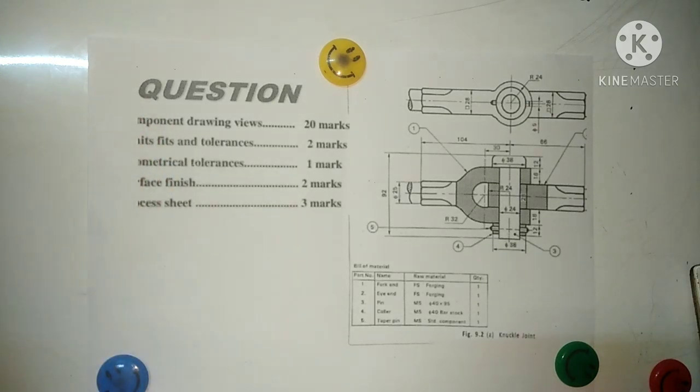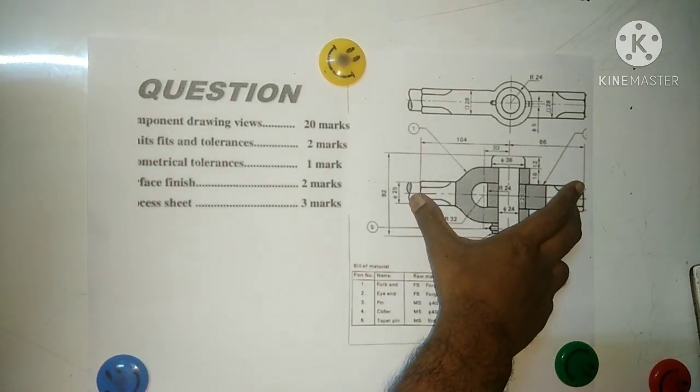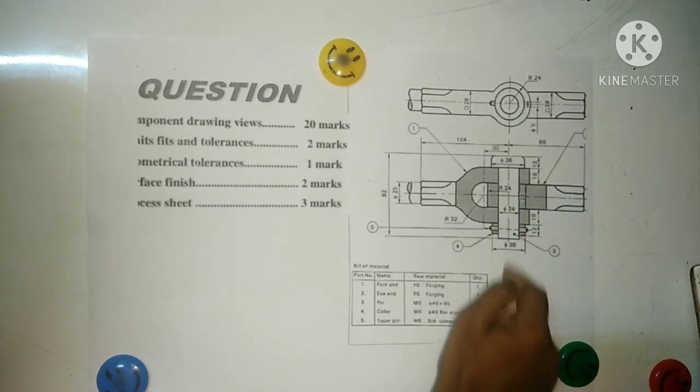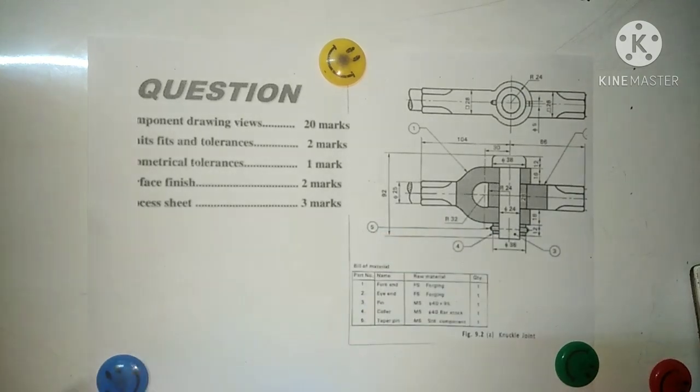So now let us focus. What is a knuckle joint? A knuckle joint is used for connecting two rods whose axes either coincide or intersect and lie in one plane only. So we want to connect two rods whose axes will be coincident. So we have to connect them, and these are the things we are using here.